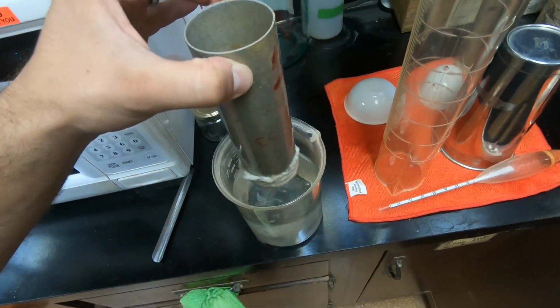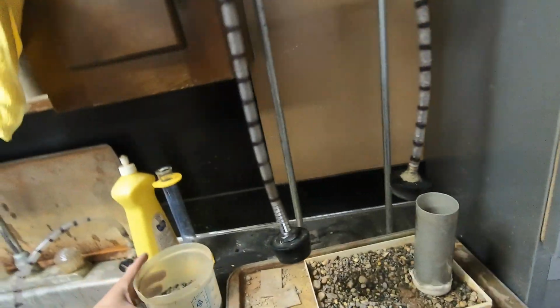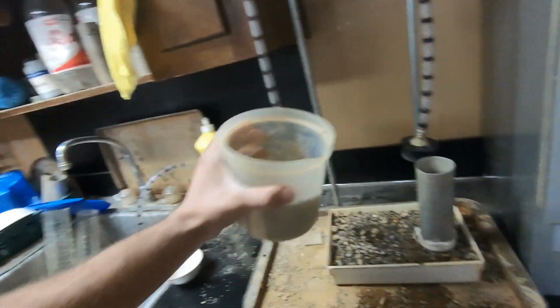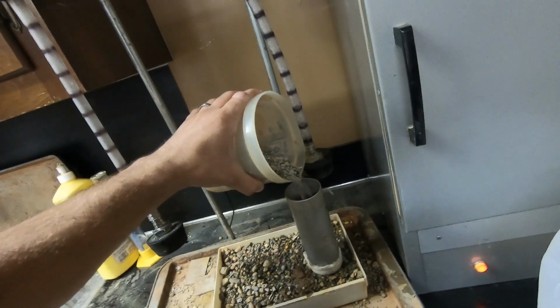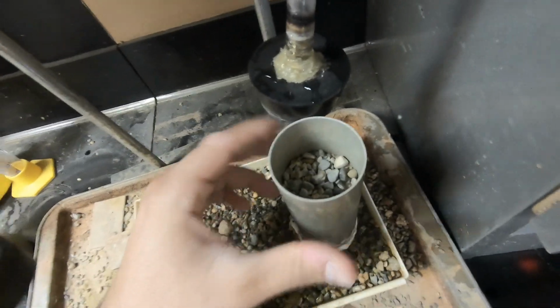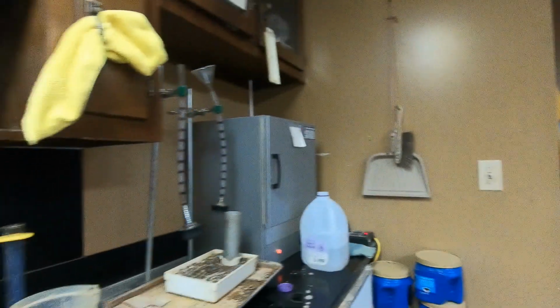I'm going to take this out, give it a little shake so I don't dump water everywhere. Put it over here. Again, same thing, I'm taking my rocks, doing just a little layer on top there. That's pretty good. You basically just want the sand covered. All right, I'm going to reset this. I'll give you a different angle now of the test.